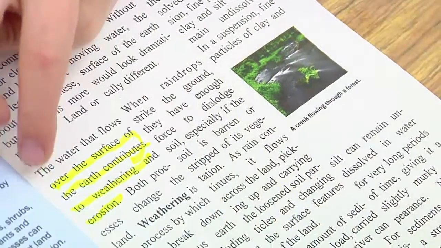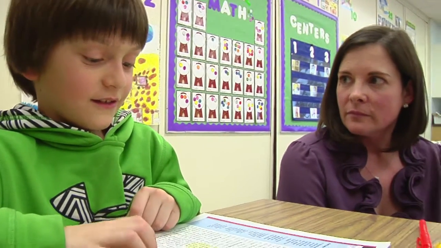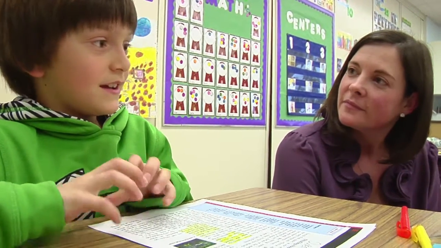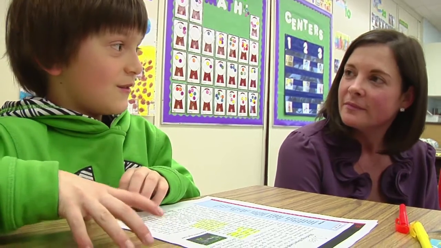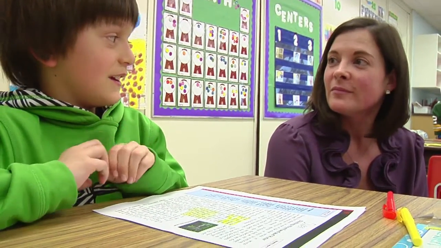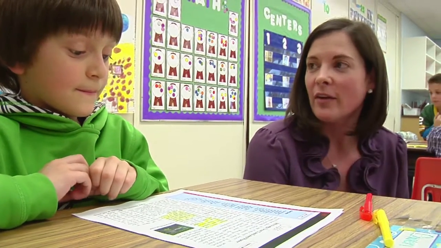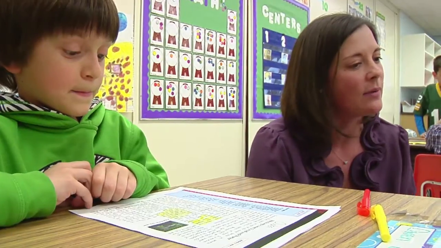Okay, highlight the beginning of the sentence too. What about this one up here that you highlighted? Can you tell me why you highlighted that in yellow? Because when the rain hits the ground, it strikes it so hard that it breaks down. It erodes. Excellent. That's good. I agree definitely that you should have that in yellow. Really good point. Good job. Let's see what else you can find.